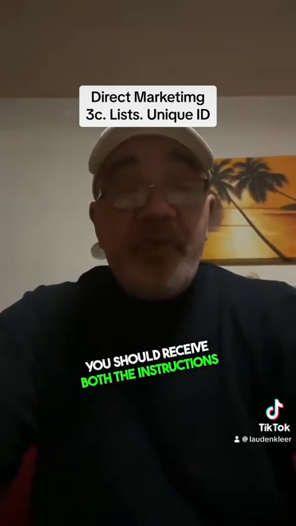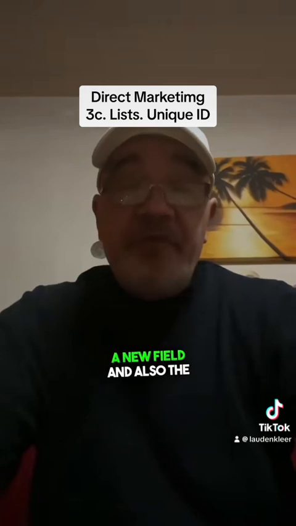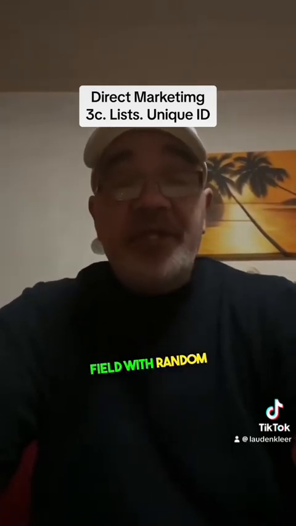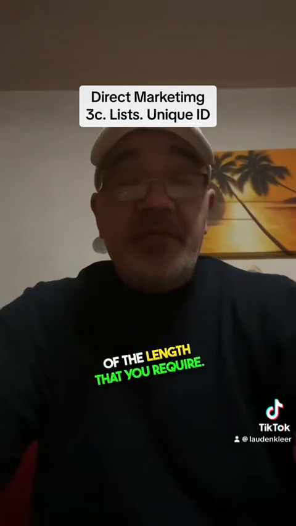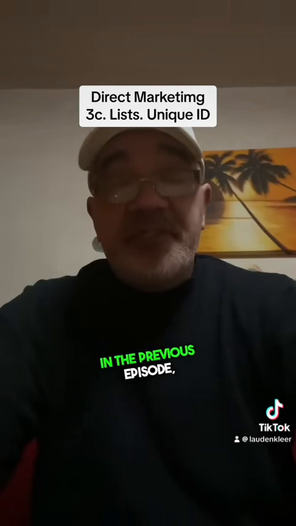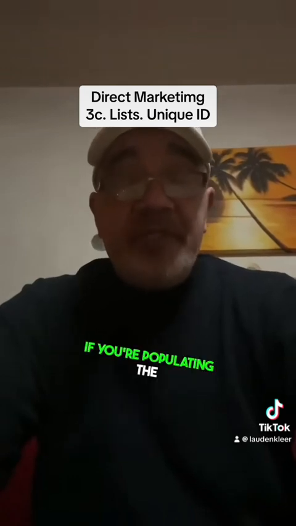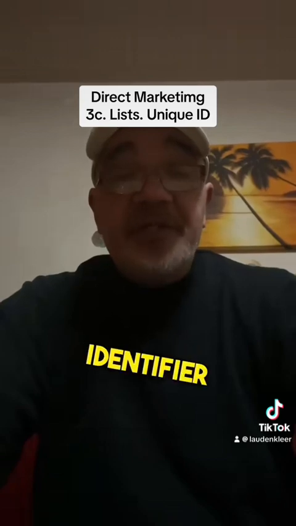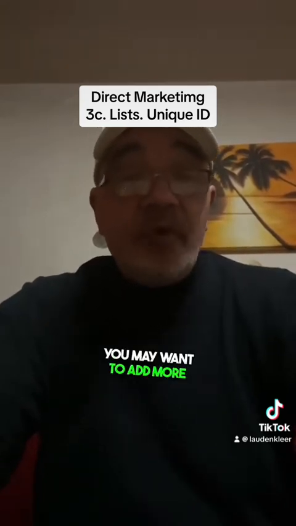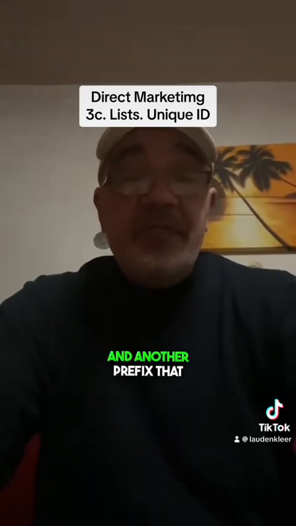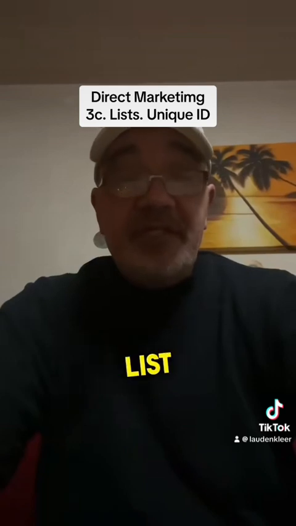You should receive both the instructions on how to create a new field and also the SQL code to populate that field with random numbers of the length that you require. For instance, to use the example in the previous episode, if you're populating the table with 230,000 records, your unique identifier should have at least 6 digits. You may want to add more digits, for example, a prefix that identifies the beneficiary of the project and another prefix that identifies the list itself.